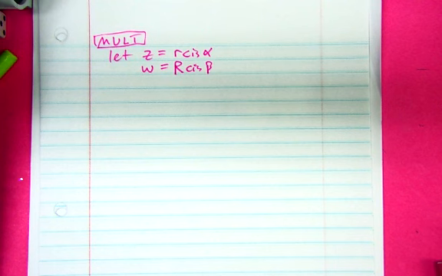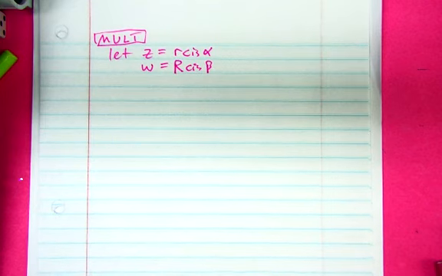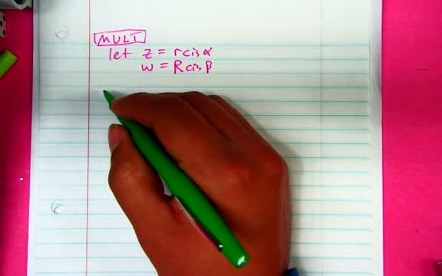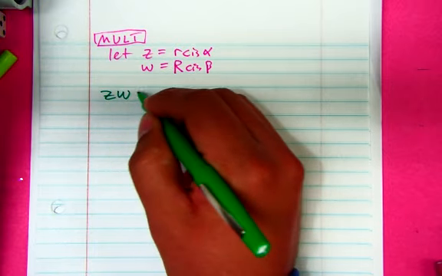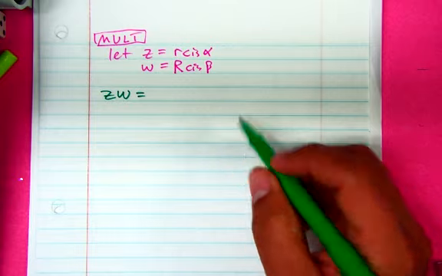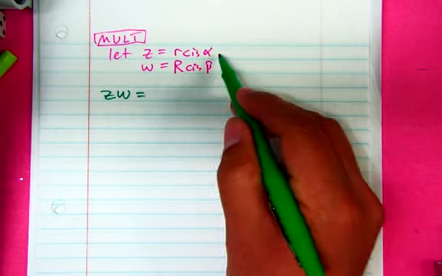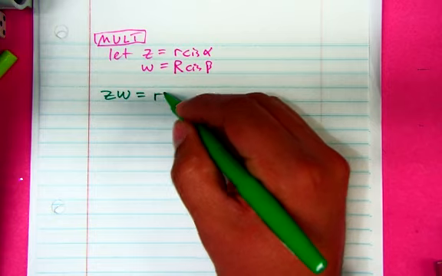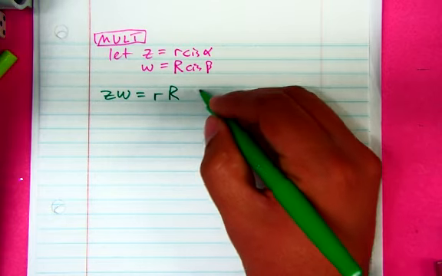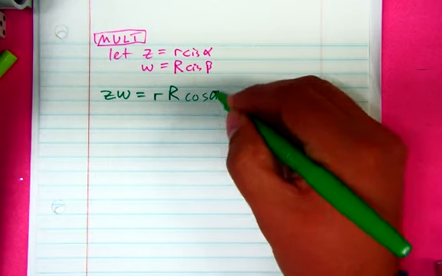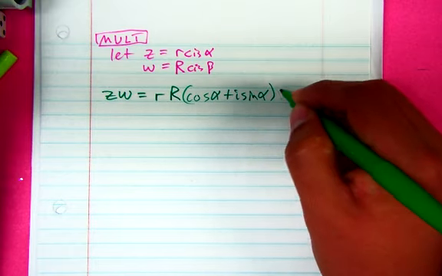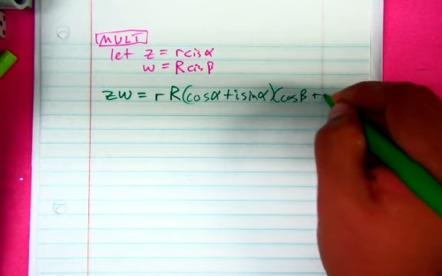Now if we multiply Z times W, if I just rearrange some things, we're going to get r times capital R, and I'm going to write things out in long form: cosine alpha plus i sine alpha, and then cosine beta plus i sine beta.